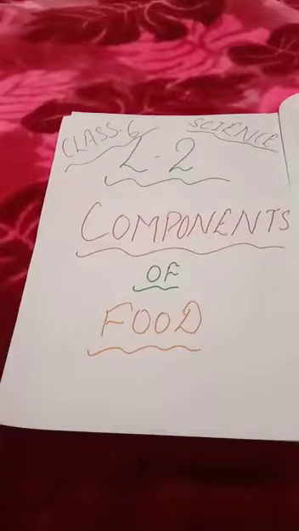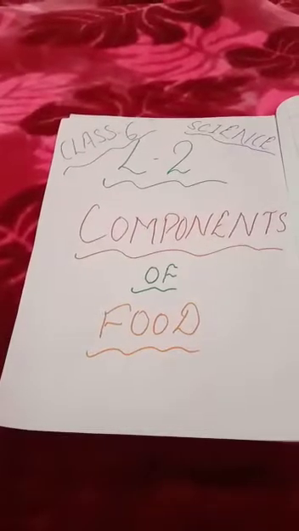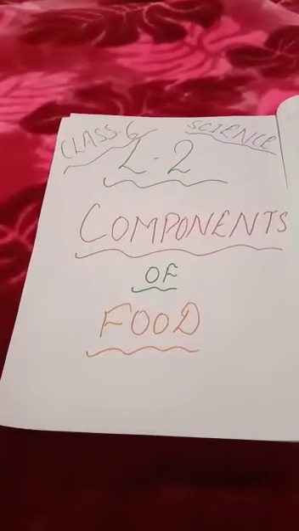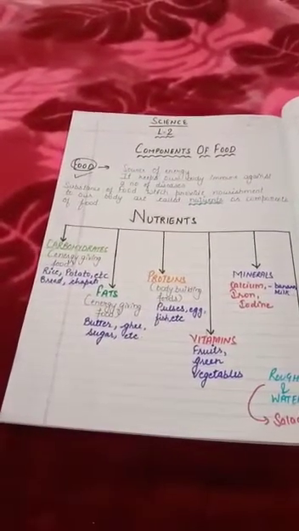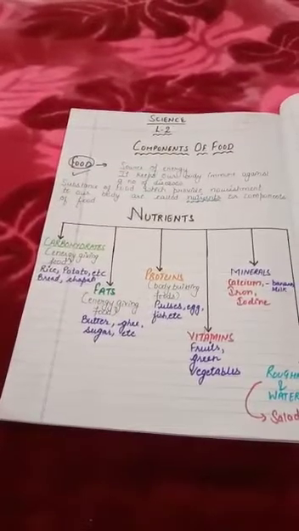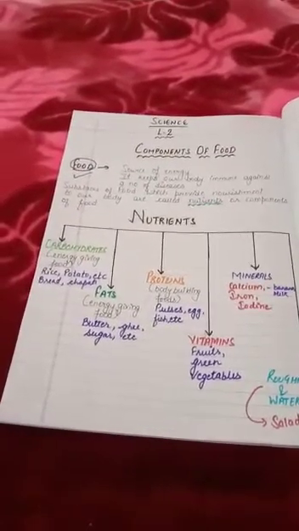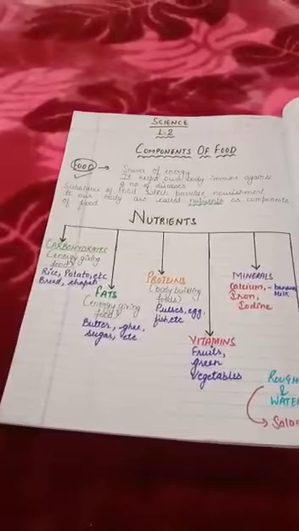And today I am going to take lesson number 2, components of food. Food is something that we eat. So that's how we know food.